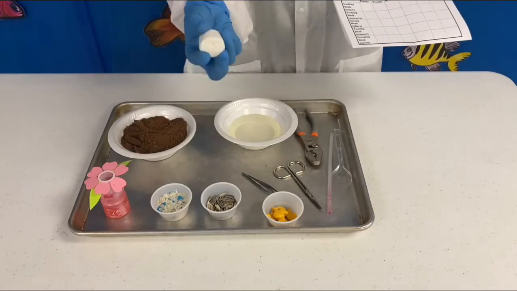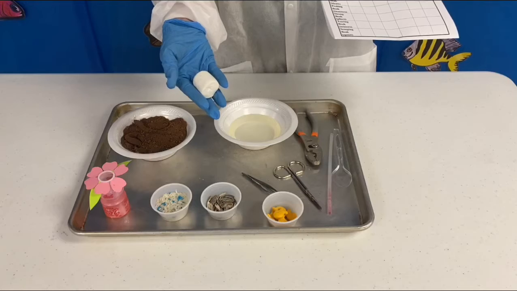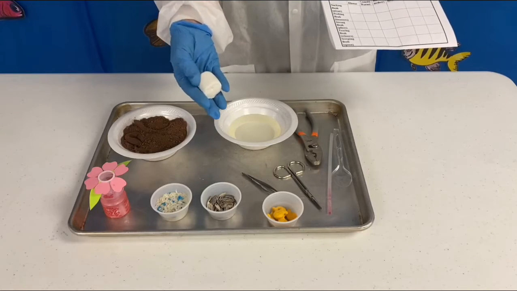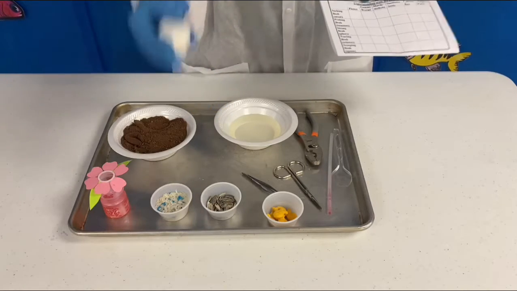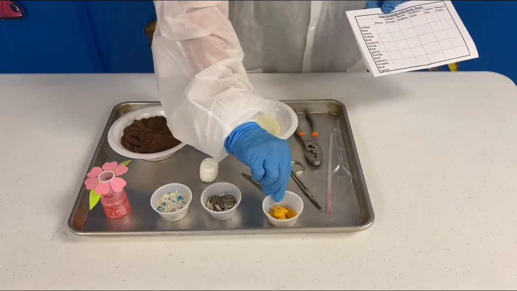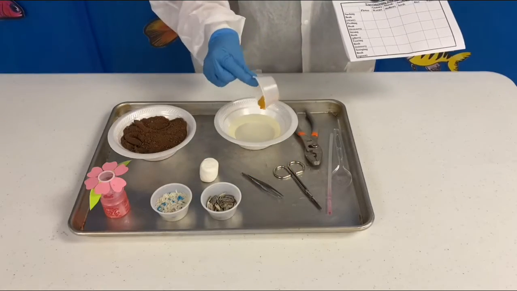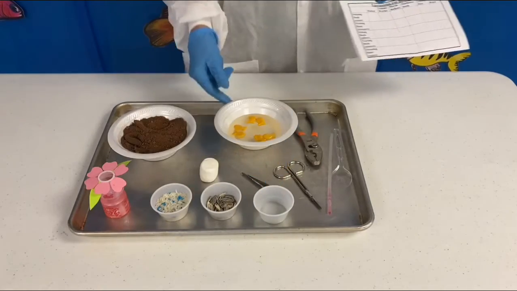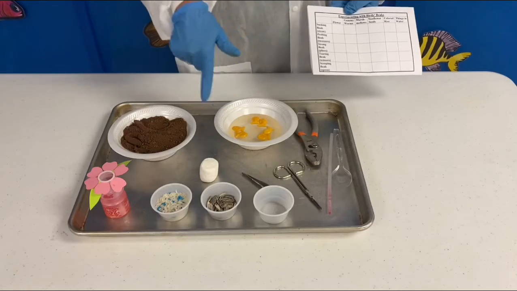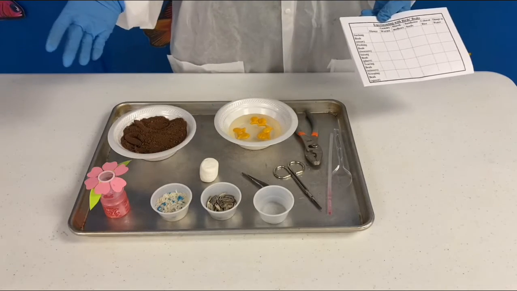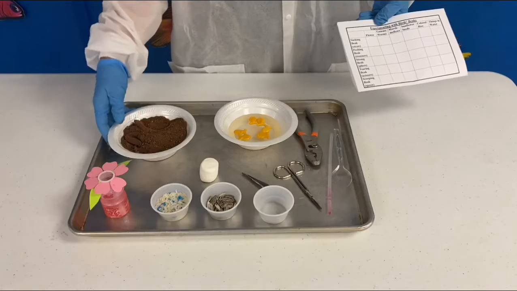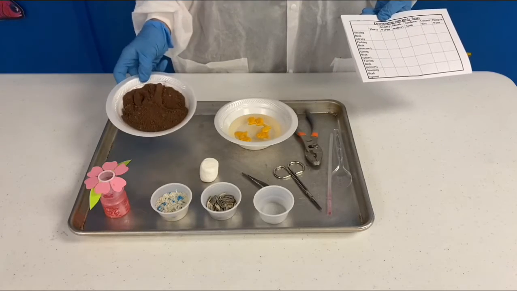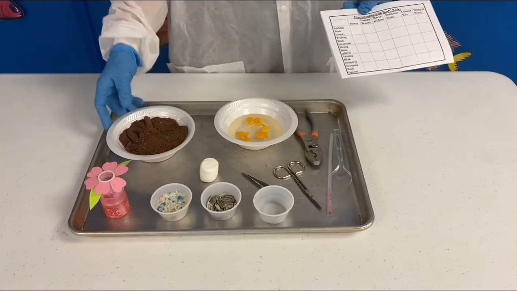We've got a marshmallow here, which is going to represent the flesh-eating birds that might eat other animals. We've got some fish here, and we're going to dump those inside our water because some birds eat the fish out of big lakes or rivers or ponds and things like that. And then we also have some dirt here, and you can see our worms that are in there as well.